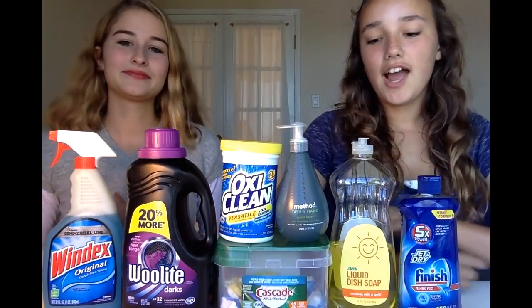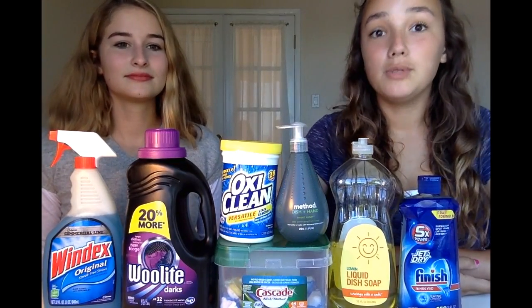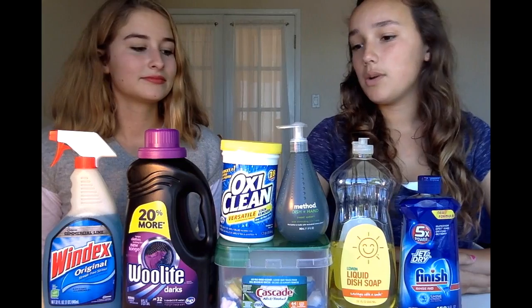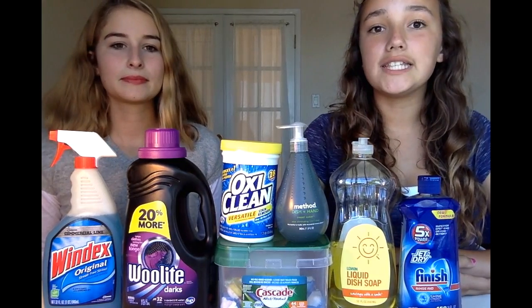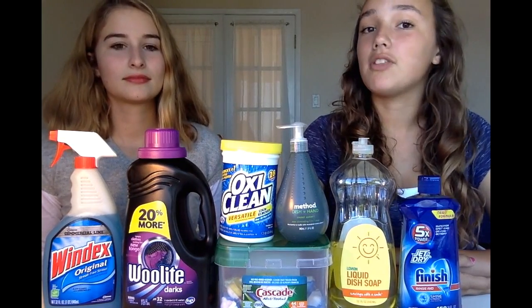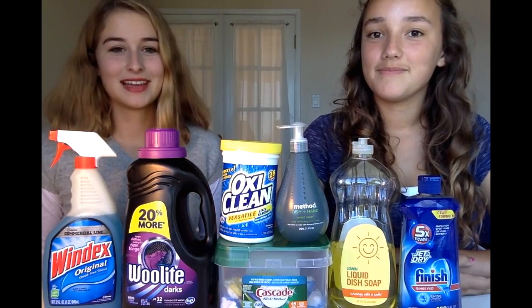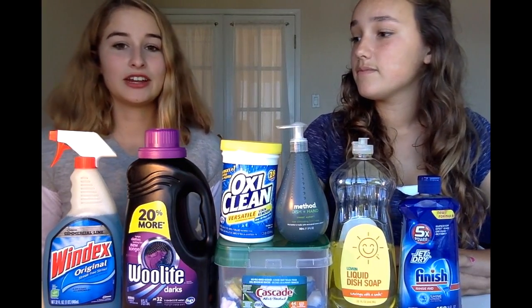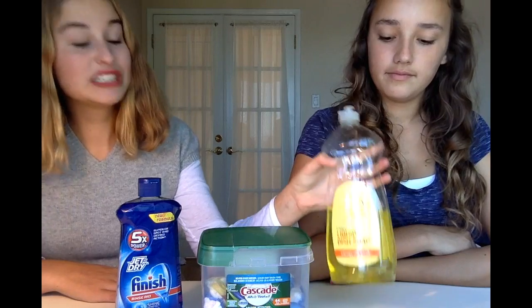There are many different kinds of soaps for many different uses, so we're just going to talk about all the different chemicals inside of them and what makes one better than the other. Correct. But we're going to mainly concentrate on this one. This is liquid dish soap.